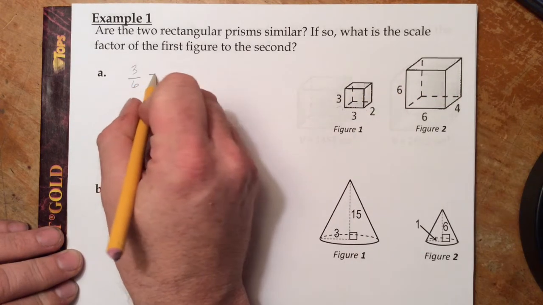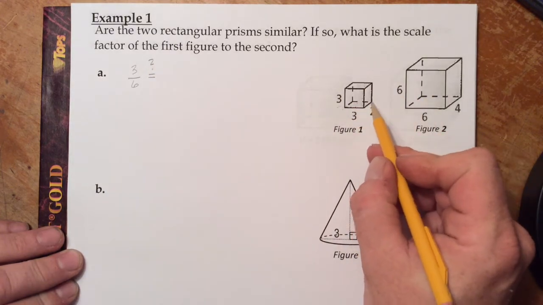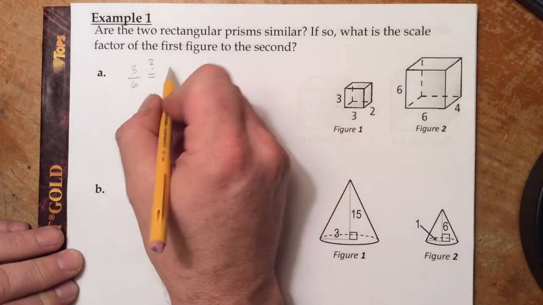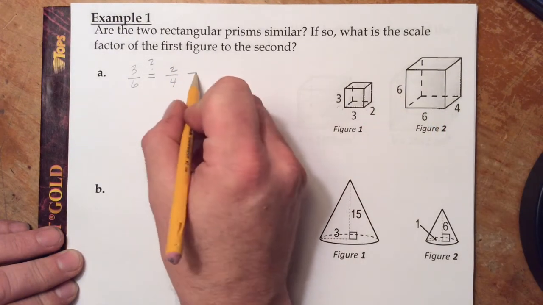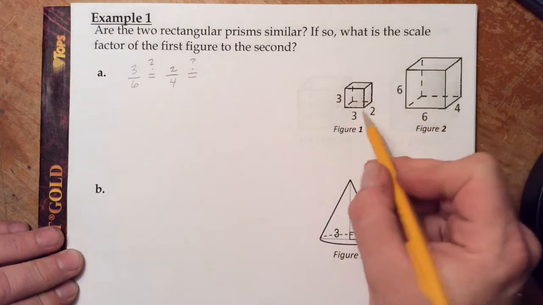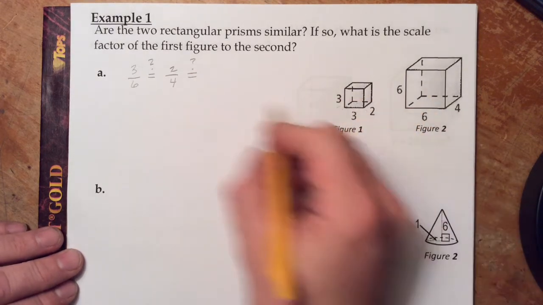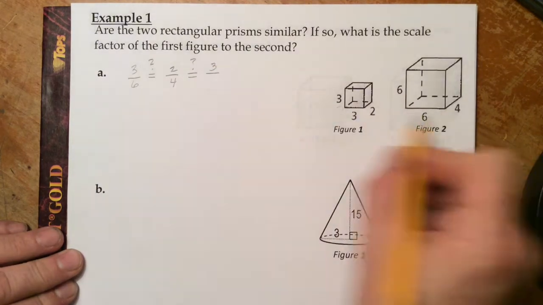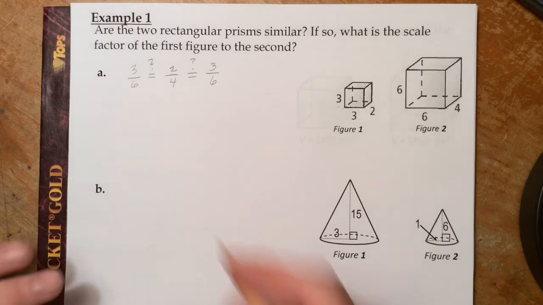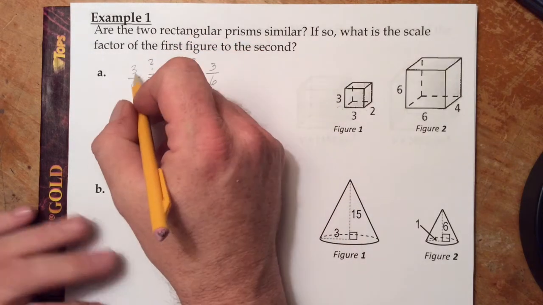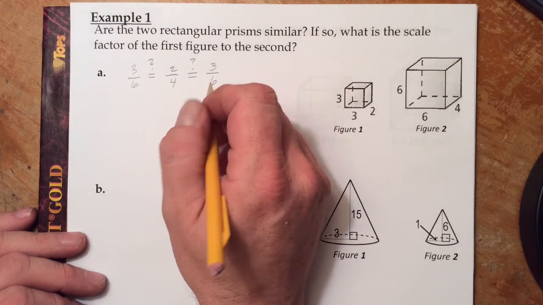to 6. I'm going to check to see if that's equal to the length of the base in the first one, which is 2, to the length of the base here, which is 4. See if that's equal to the width. 3 here is to the width over here, 6. All the corresponding edges or all the corresponding dimensions. And of course, when we reduce all three of these, if we get the same fraction, then they're similar.